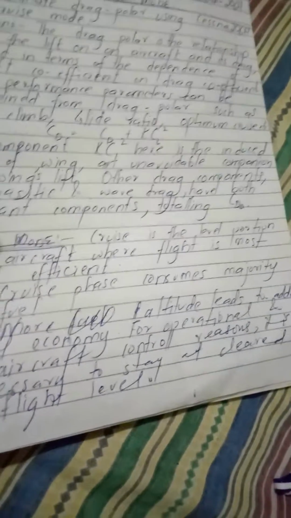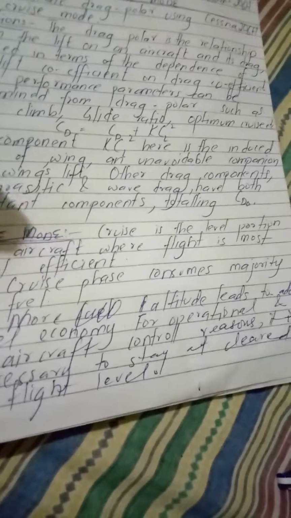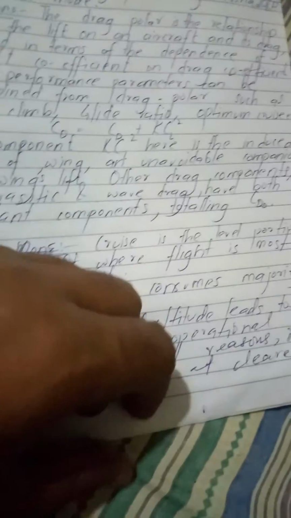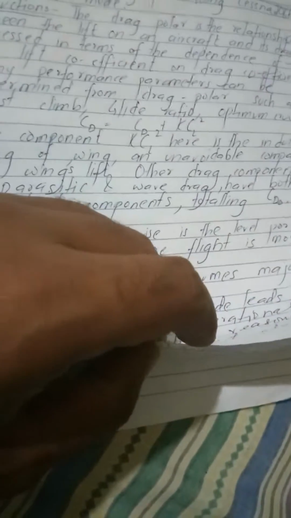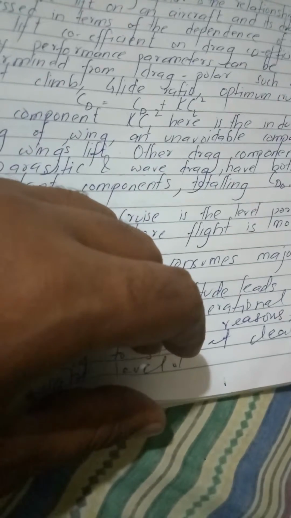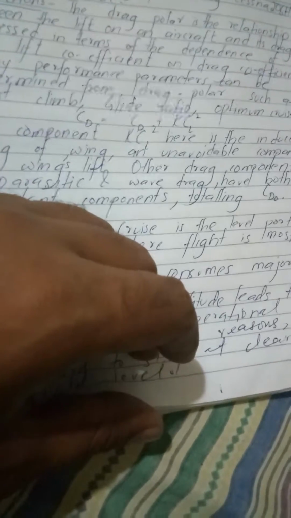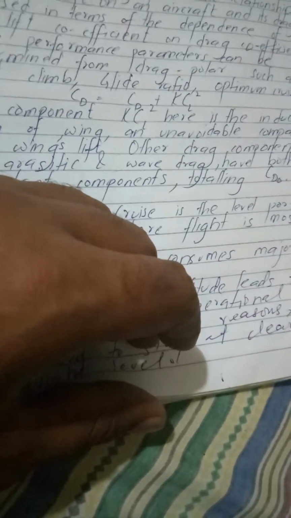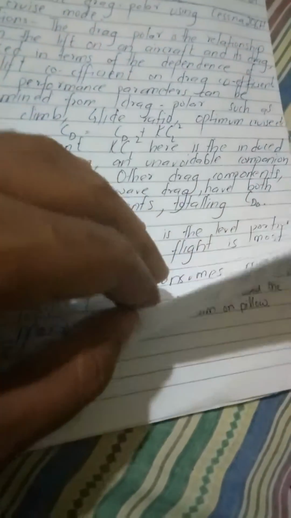But for operational and aircraft control reasons, it's necessary to stay at the cleared flight level. Obviously, that is a necessary requirement, because just to remain safe, the aircraft needs to be under the supervision and operational control of the air traffic station.